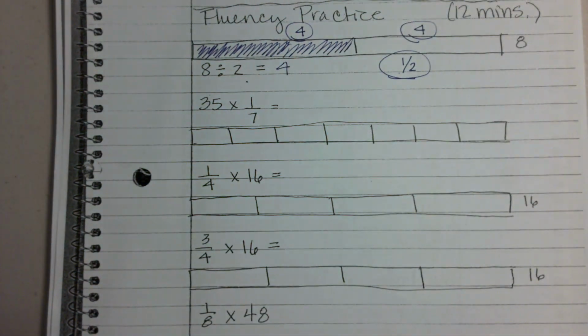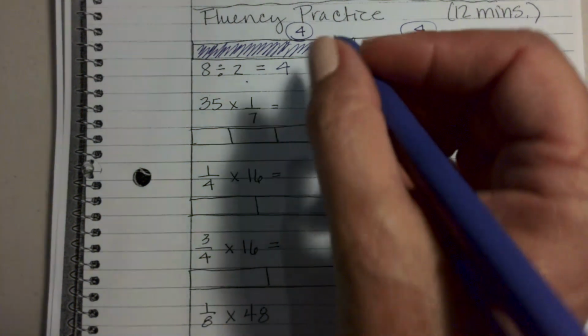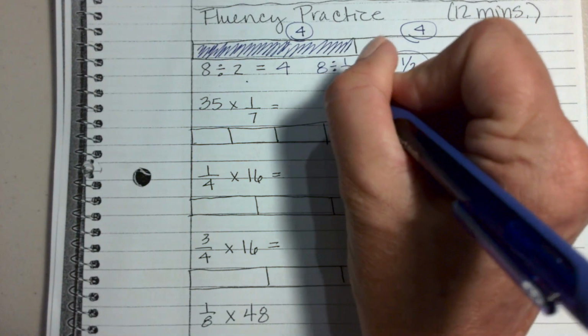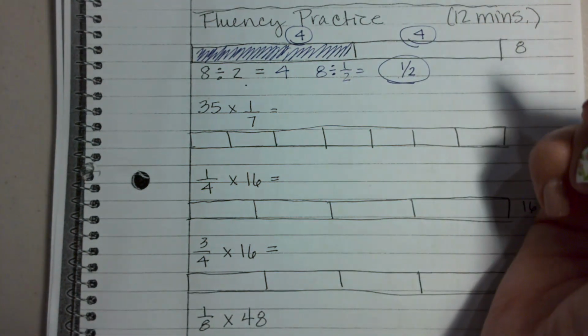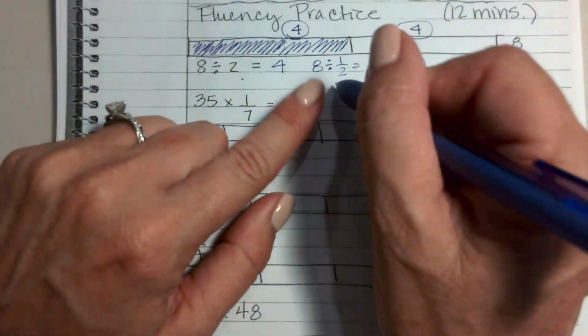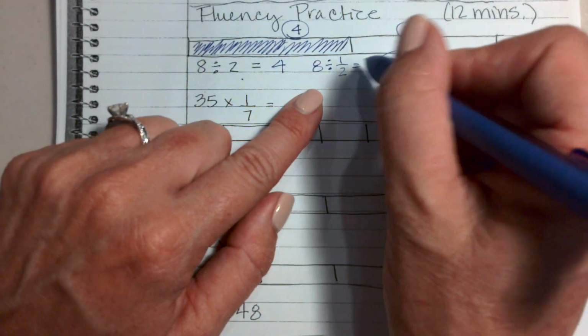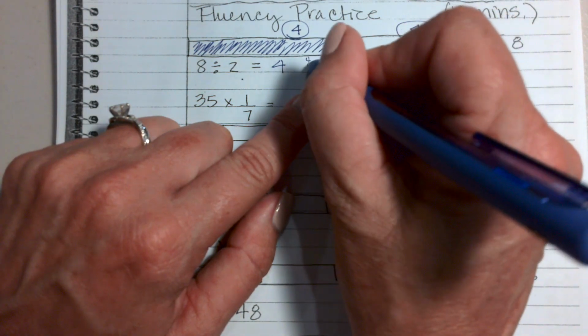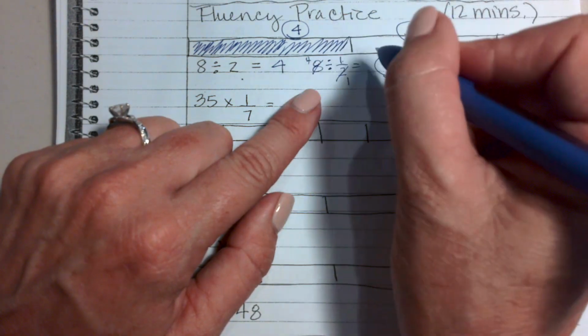Now, 8 divided in half is equal to 4. We can do this two ways. You can do it using cross-canceling. 2 goes into 2 once, 2 goes into 8 4 times, 4 divided by 1.